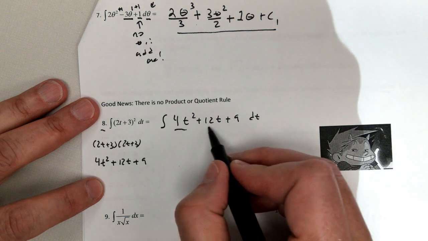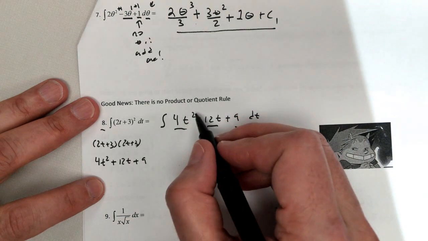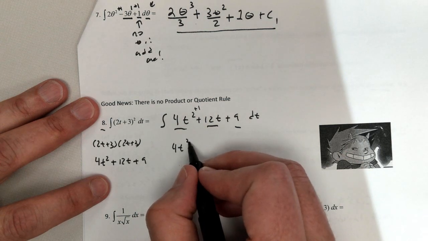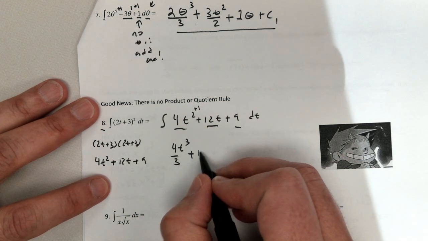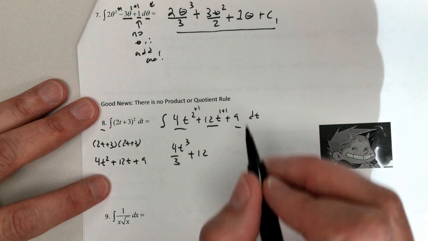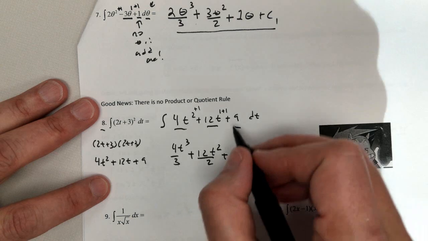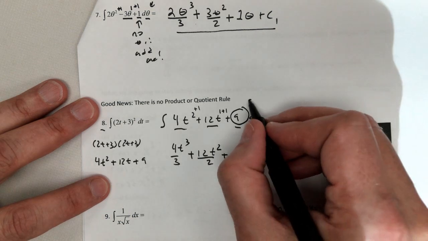And we just use our rule. We're going to do it 3 times. We got 3 terms there. My first one, again, just add 1. We get 4t cubed over 3 plus 12. Well, there's a 1 there, so I add 1. So we get 12t squared over 2 plus, now remember, this is my constant rule.